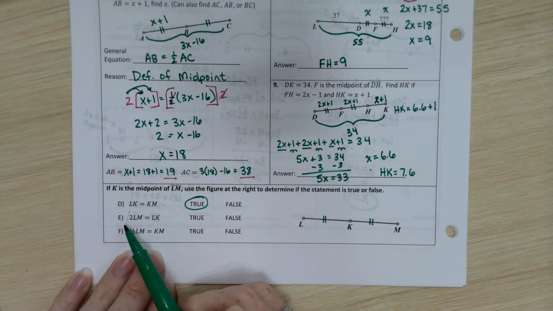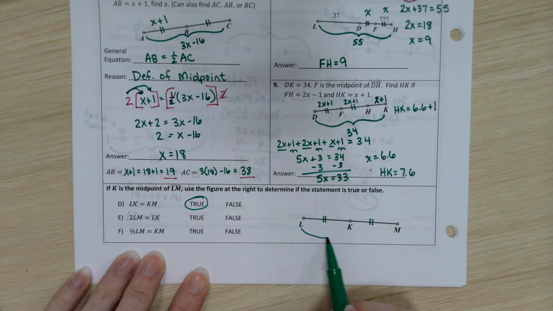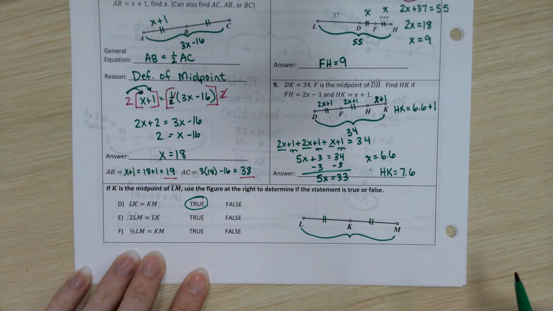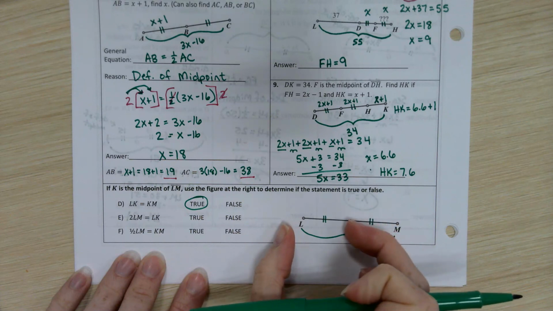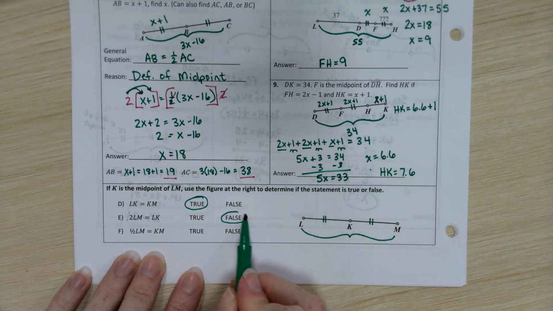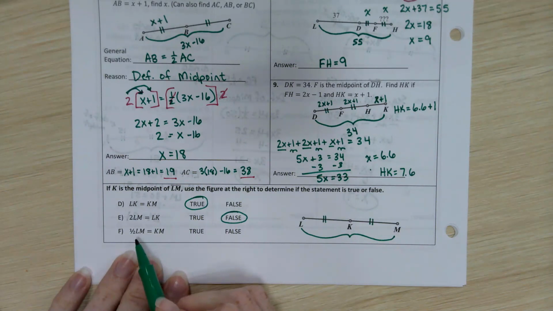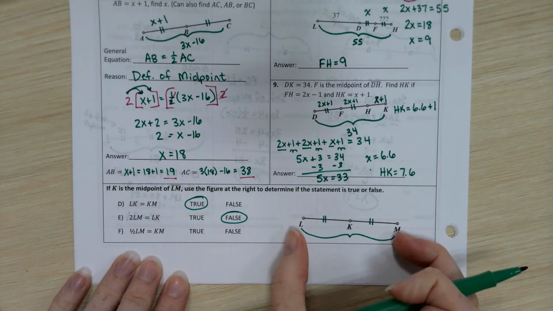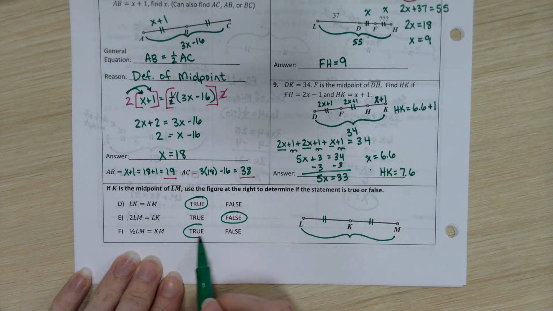Does it take 2 LMs to equal an LK? Well, LM is that entire segment. So would it make sense to have 2 of those equal to this smaller portion? Nope. We don't want 2 of a large thing equal to a small thing. That's a little bit backwards. What about this last piece here? Half of LM is equal to KM. That is true. That is exactly how we set up a couple of our problems today.